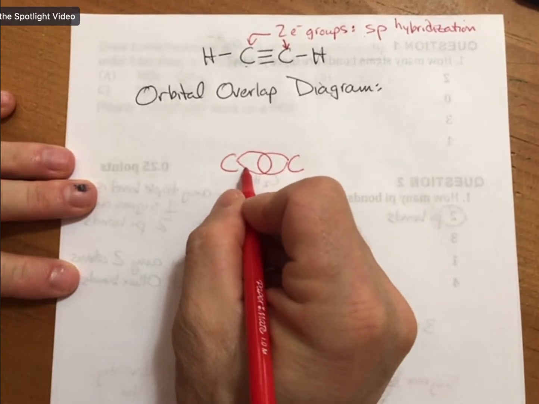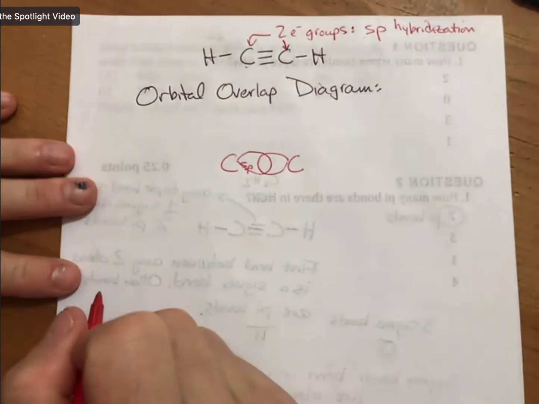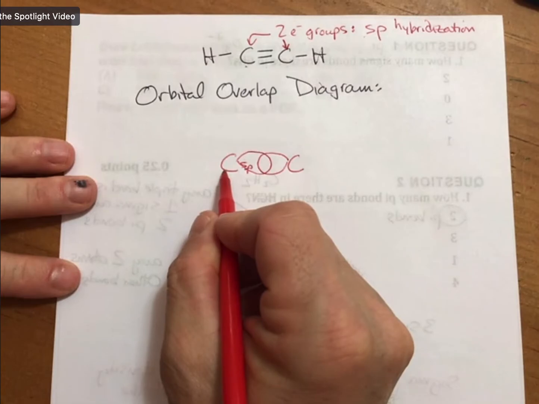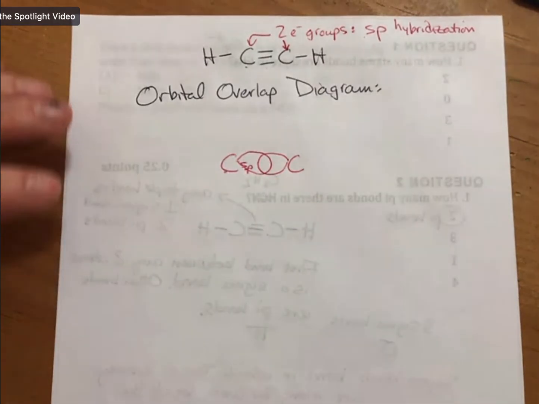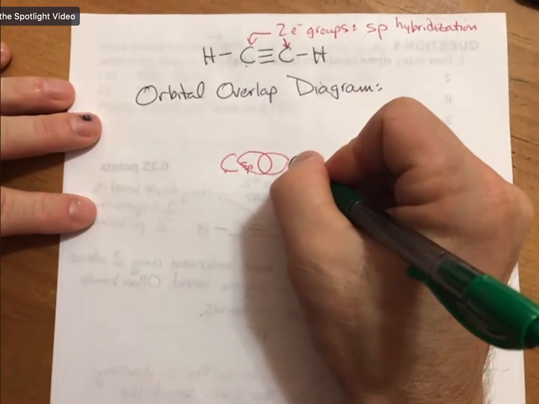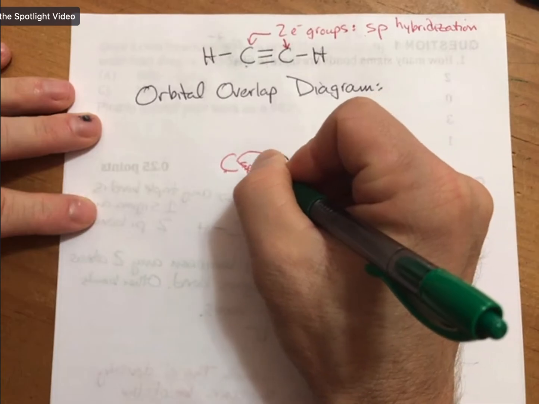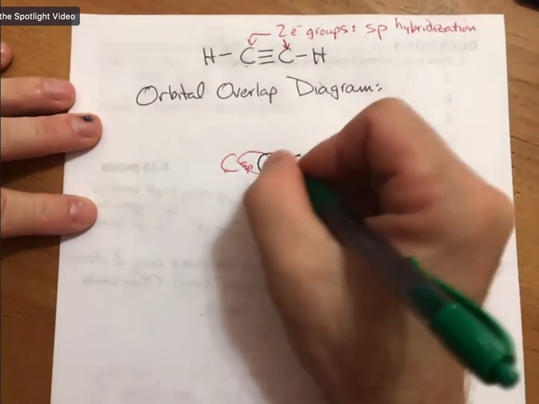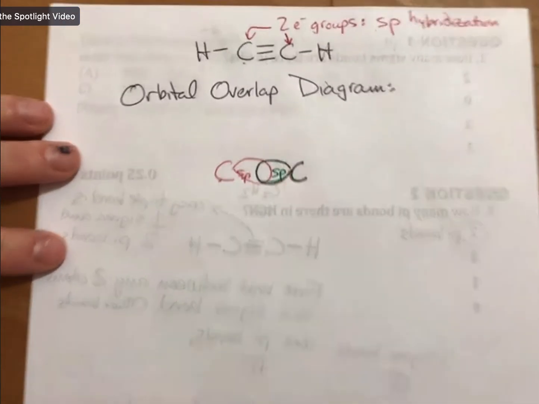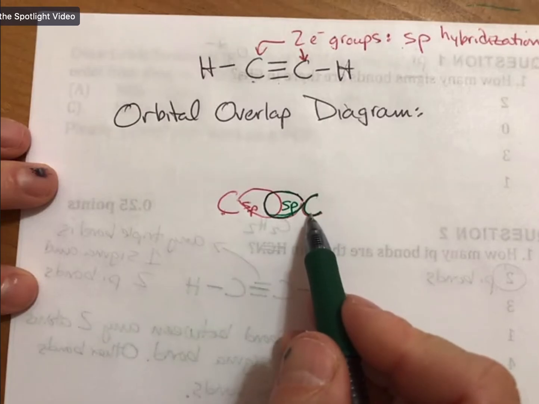This right here is an sp hybridized orbital from this carbon. And actually, I wonder if I can do this in different colors. There we go. And this is an sp hybridized orbital for the other carbon atom.